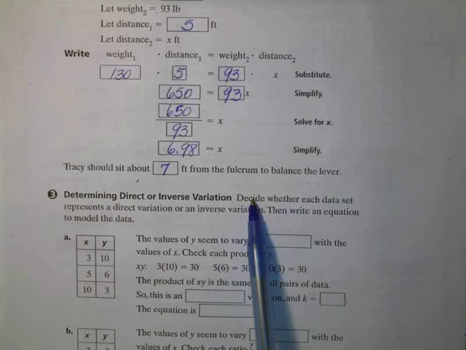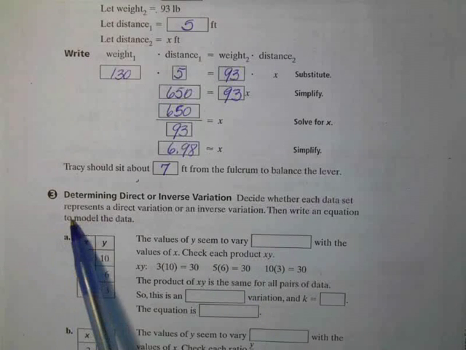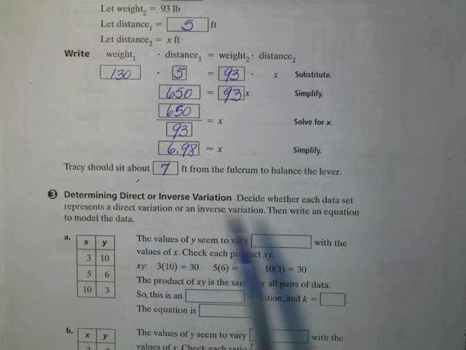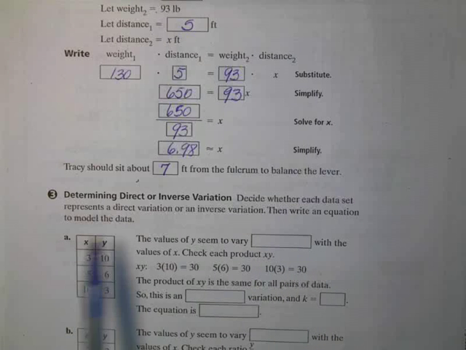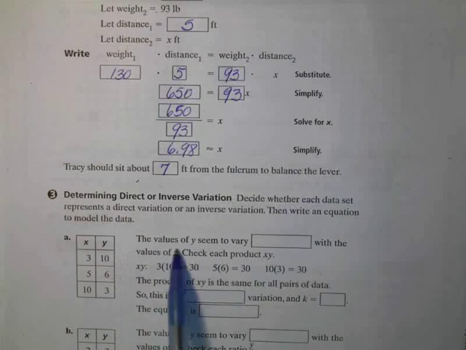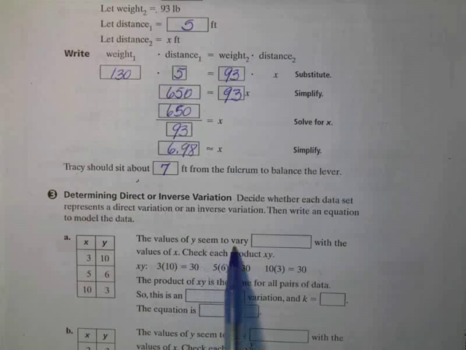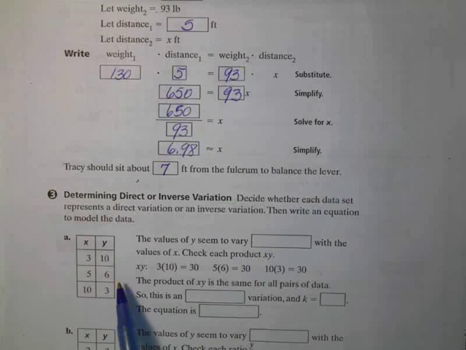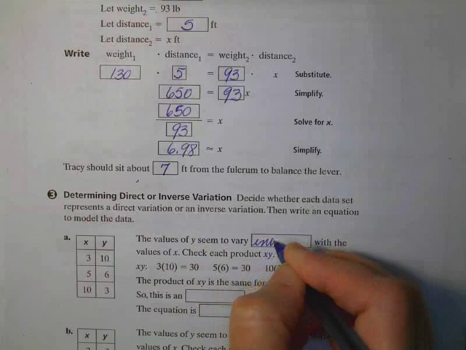Okay, here we go. Determining direct or inverse variation. Decide whether each data set represents a direct variation or an inverse variation, then write an equation to model the data. Okay, the values of y seem to vary inversely with the values of x. Okay, so basically what we're saying is that when y is getting large, x is small. When y is small, x is large. So there are inverse variations on there.